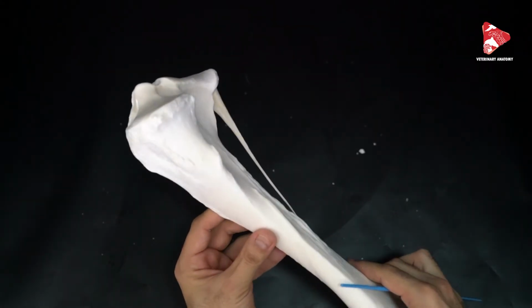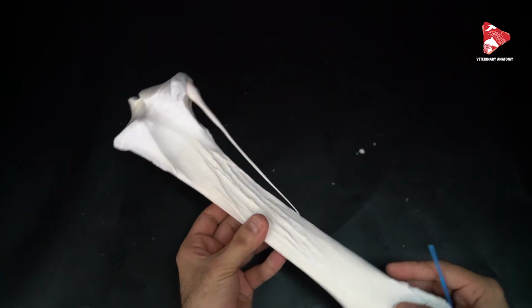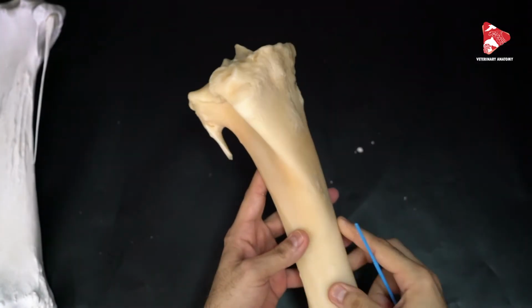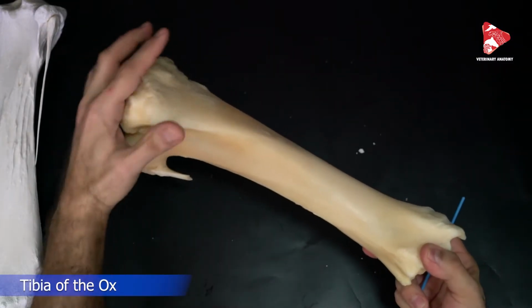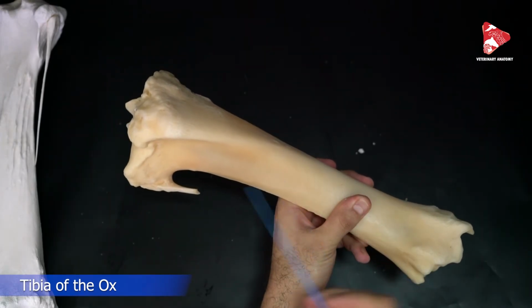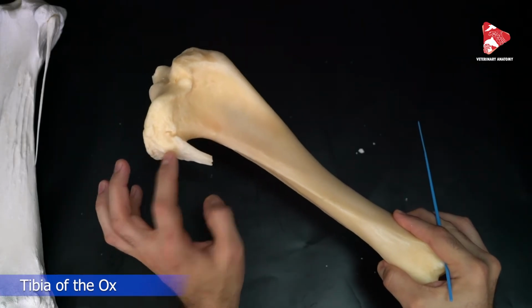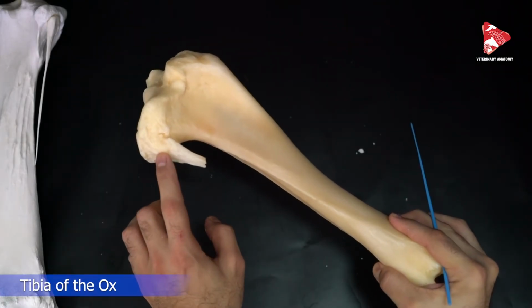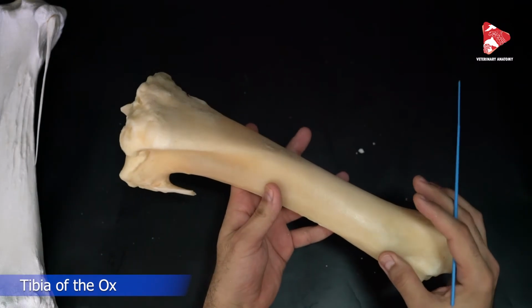Okay, what else? Now let's move and talk about the differences between the animals. Let's put this to the side here and take that one of the ox. Yeah, in the ox, as you can see here, it's also a long bone, so that means proximal extremity, distal extremity. Here we have the tibia, and the fibula is a small bone, of course, attached or fused to the lateral condyle of the tibia here in this area. So they are fused together here in the ox.